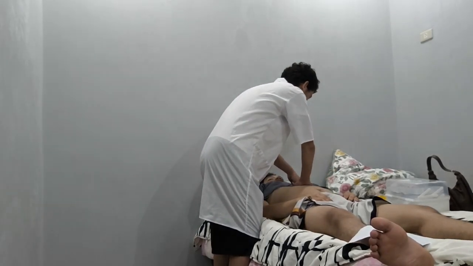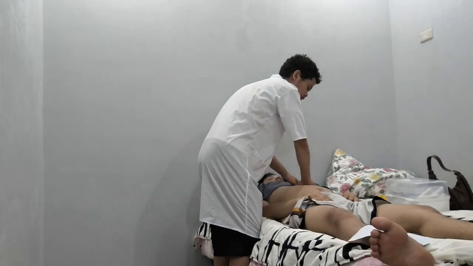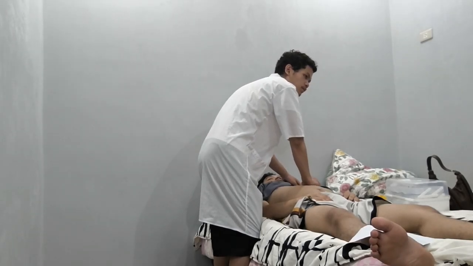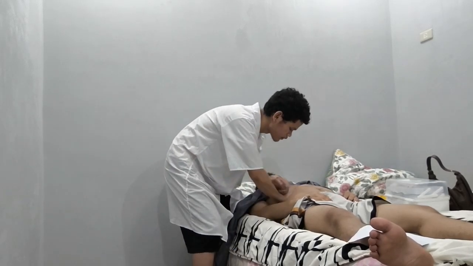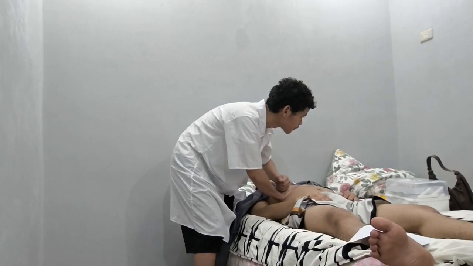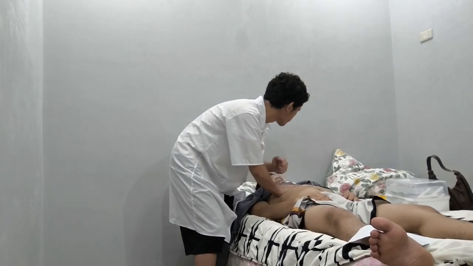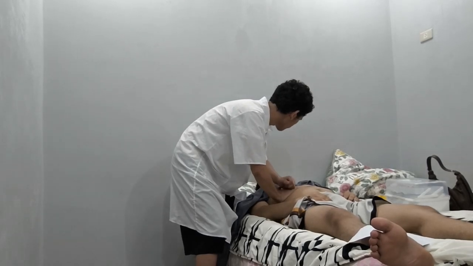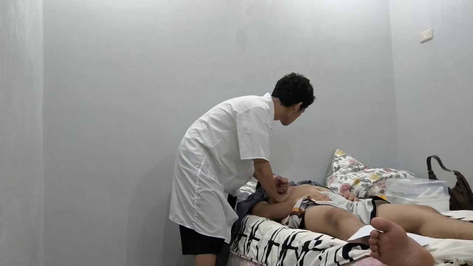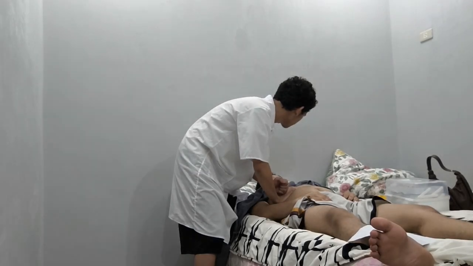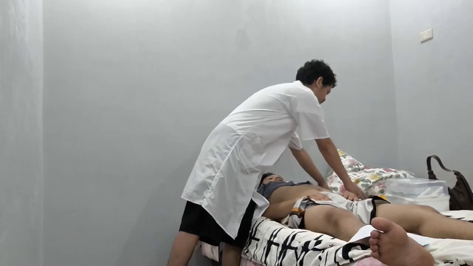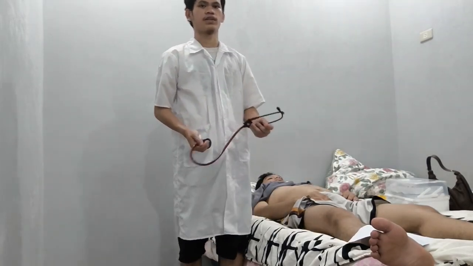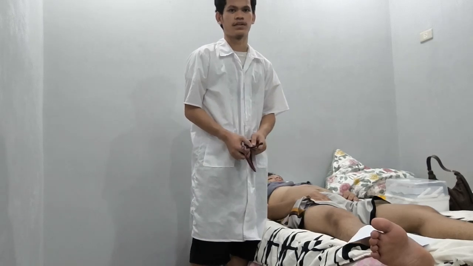You can respond to that verbally. So, for my findings of auscultating this dorsal region, there isn't any abnormal finding.